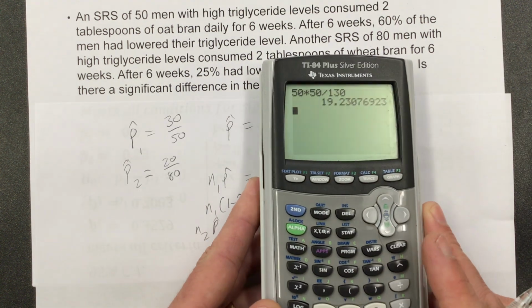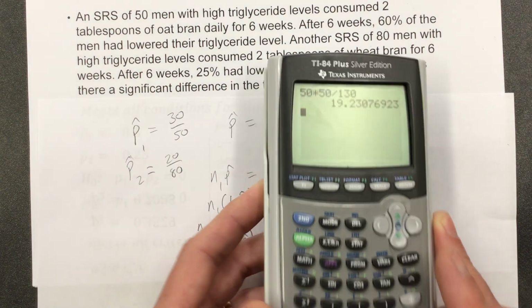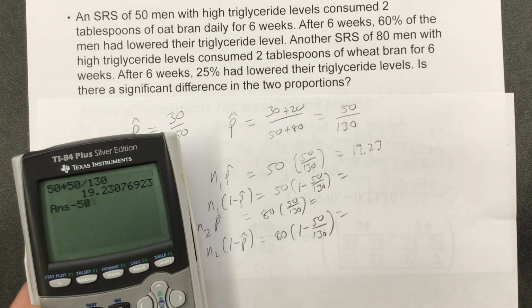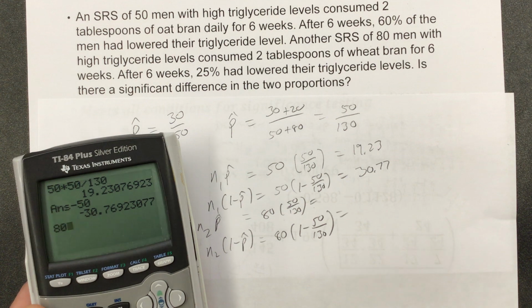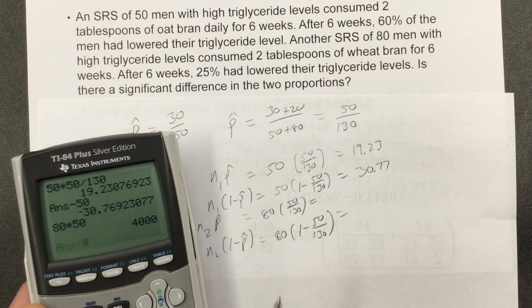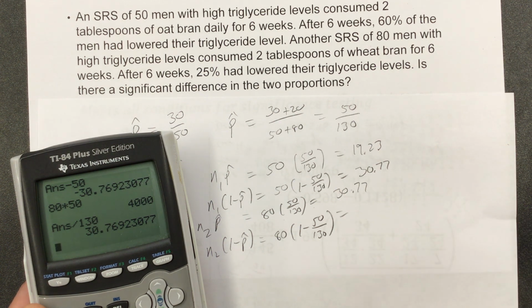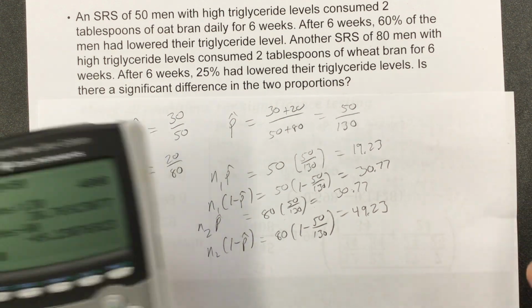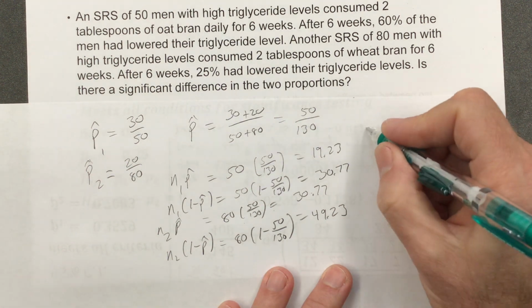And notice, you can have expected counts that are fractional. That's fine. You can't have observed counts that are fractional, but expected counts can be fractional. Okay, so there's my expected counts. They're all at least 5. They're all at least 10 as well.